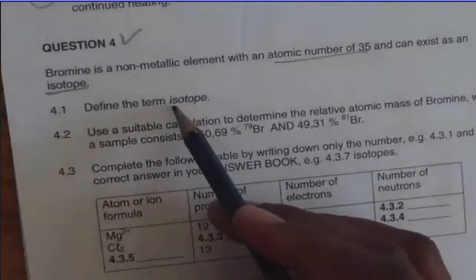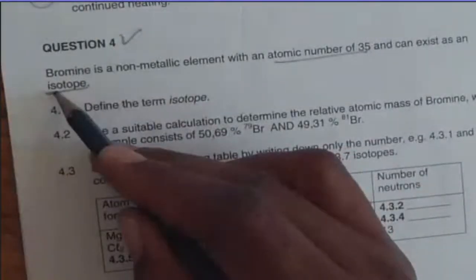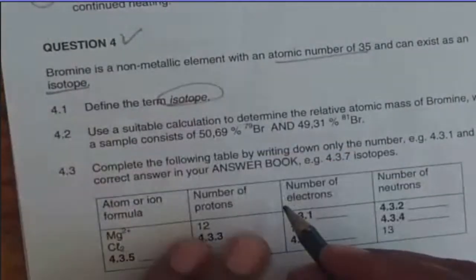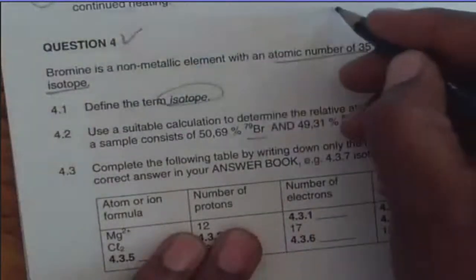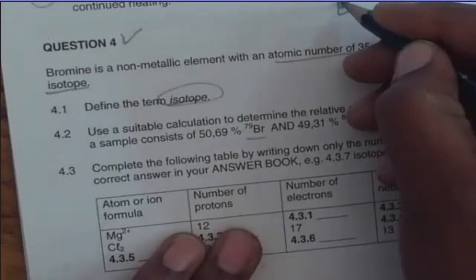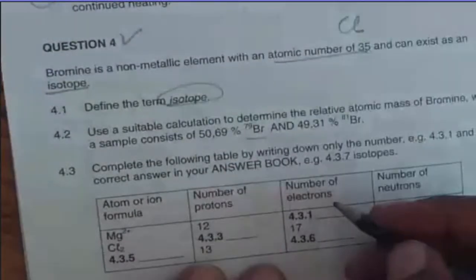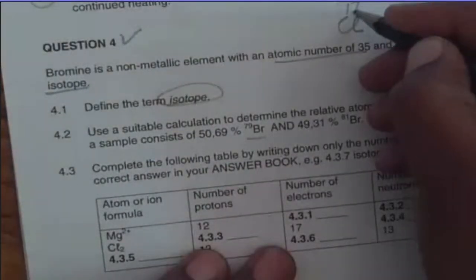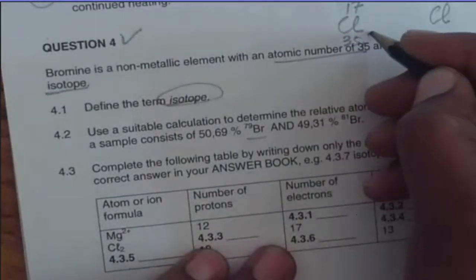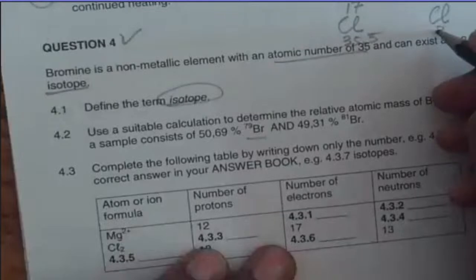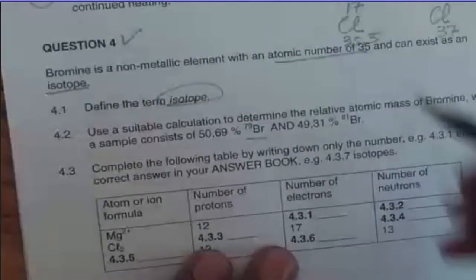So now the first question there: we define what an isotope is. An example, let me just use chlorine. Chlorine is 17, and it can have 35 or 37.